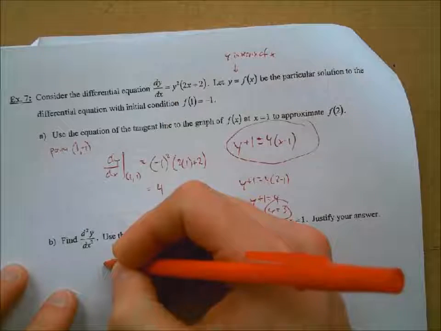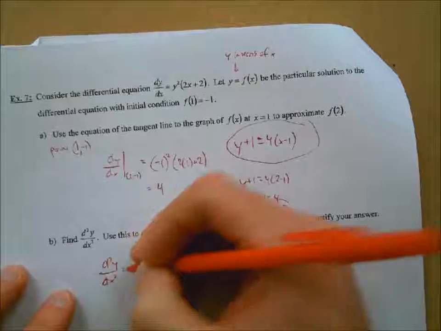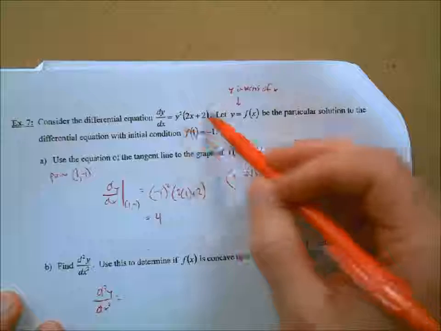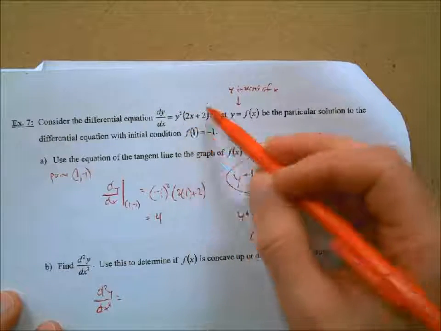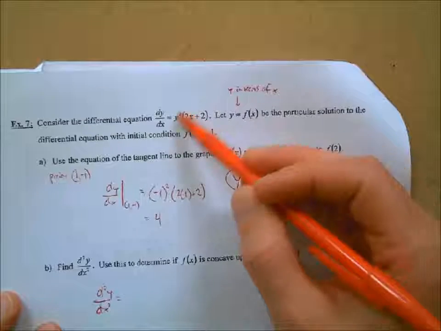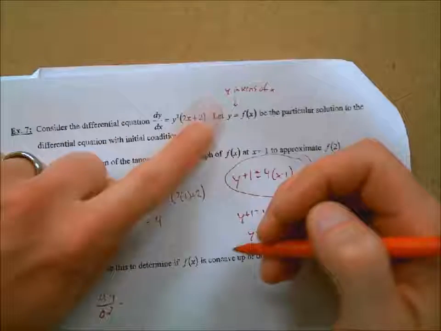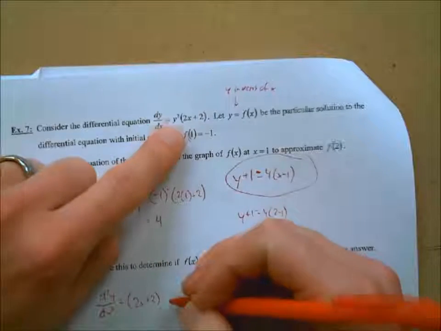So d^2y/dx^2 is going to equal. How do we take the derivative of this? What are we going to use? Implicit differentiation and the what rule? Product rule, that's right. Okay, so we'll do the second here times the derivative of the first.